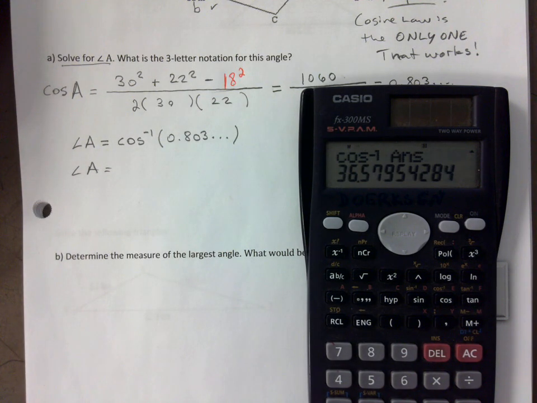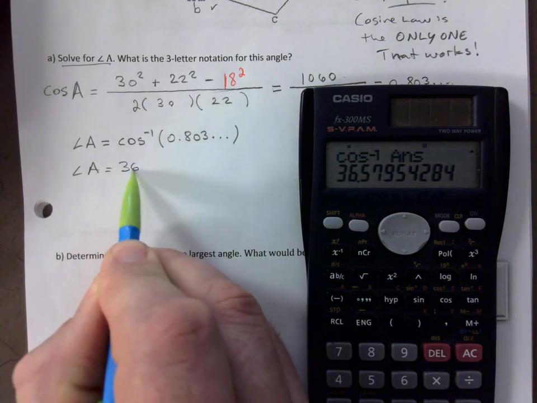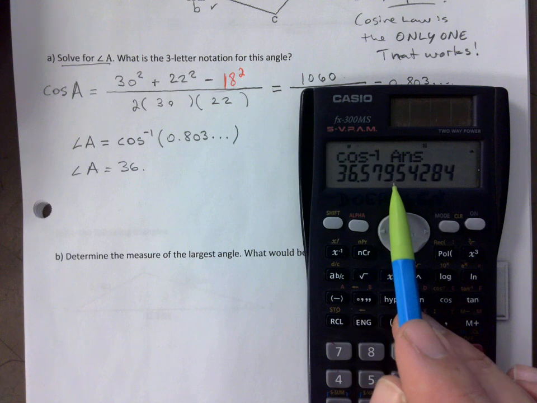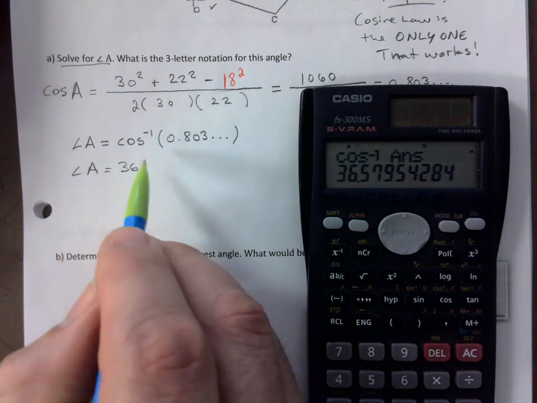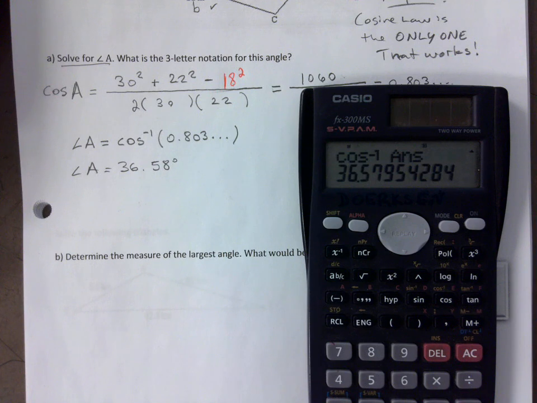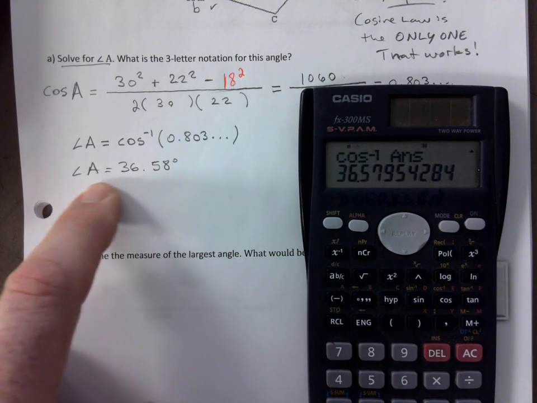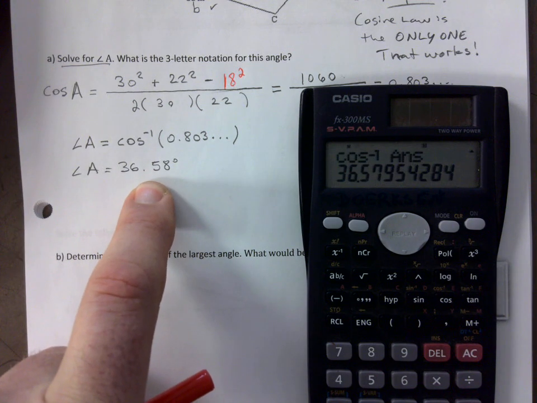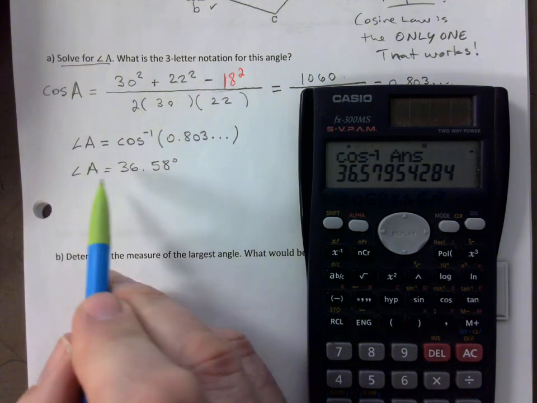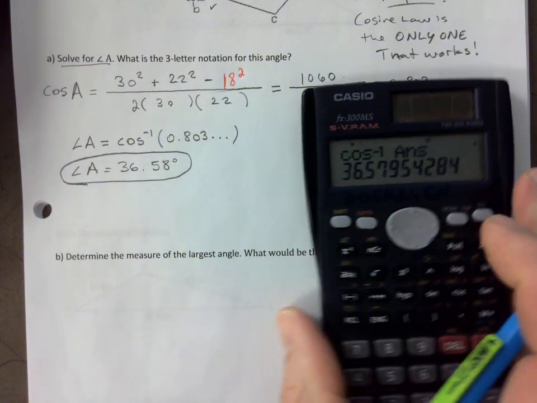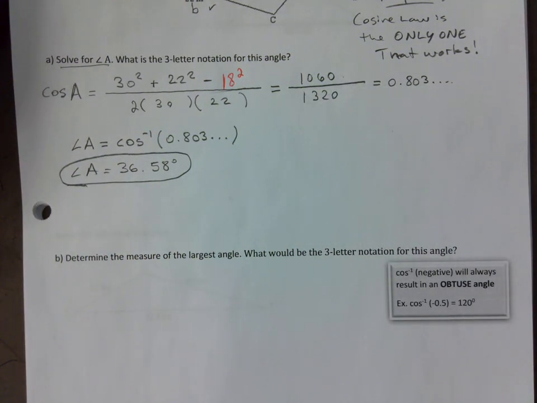Right? And it's 36 point. What do you think? 5, 8, right? Because this is a 9, so bumps that to an 8. So yes, we do round. I've been talking to grade 10 and 11 teachers to start doing this, okay? Because in grade 12, we need to round everything to do decimals. So this is the answer for angle A. Got it?